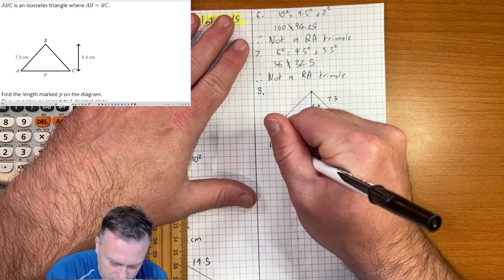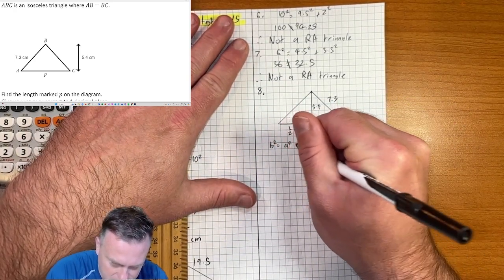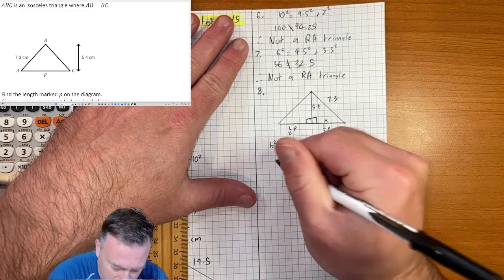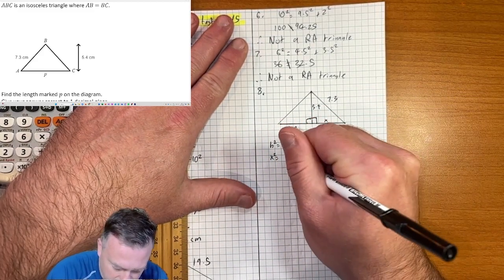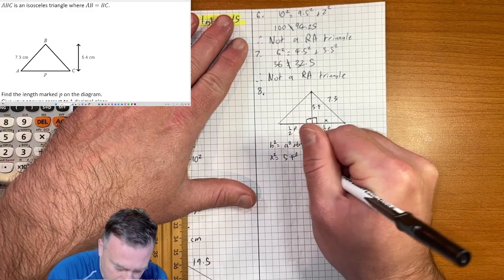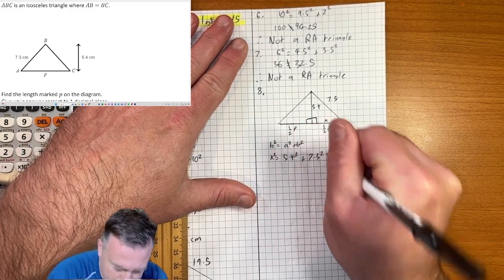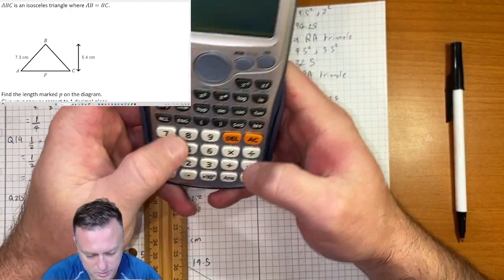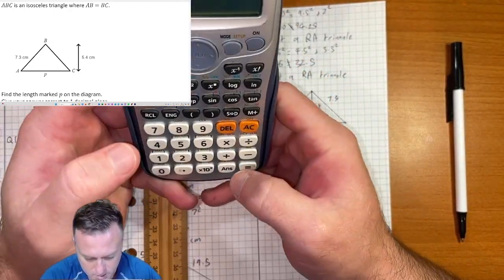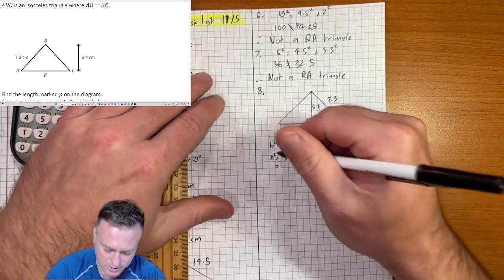So first step, write the rule. H squared equals a squared plus b squared, because that's the rule we're going to use here. And then we fill in the blanks. So then we go x squared is equal to 5.4 squared plus 7.3 squared. Type that in our calculator. 5.4 squared. Oh, no, sorry, totally wrong.